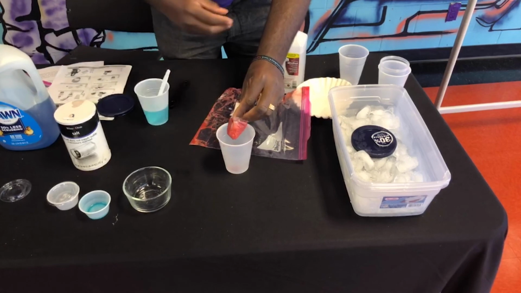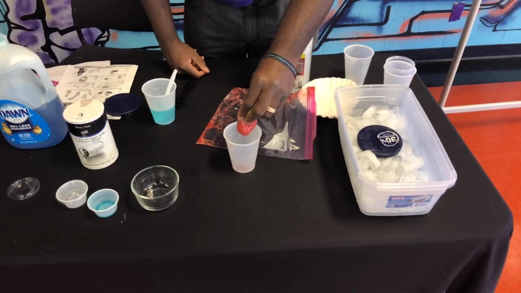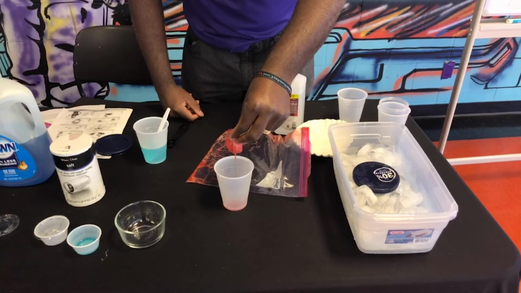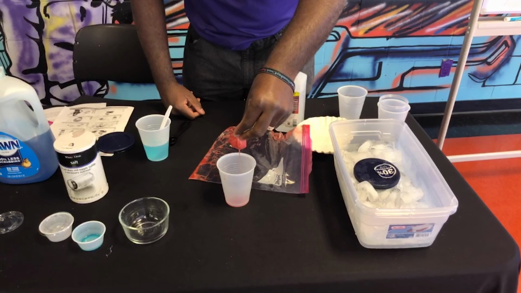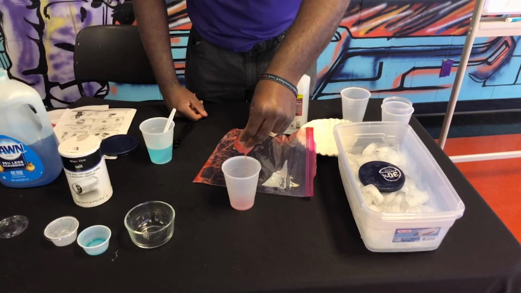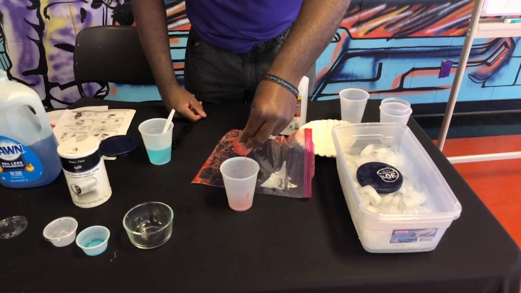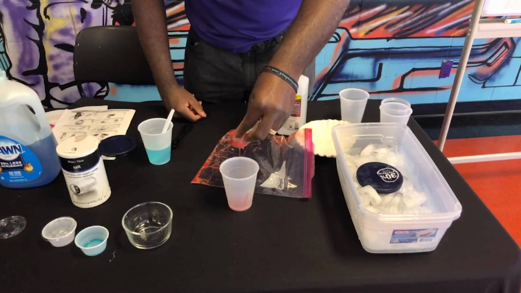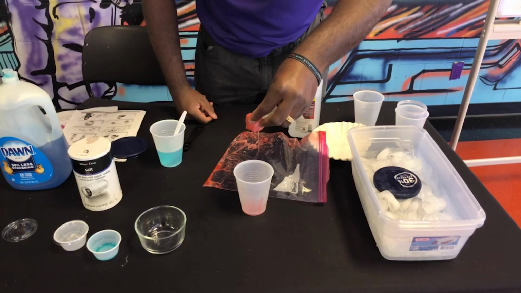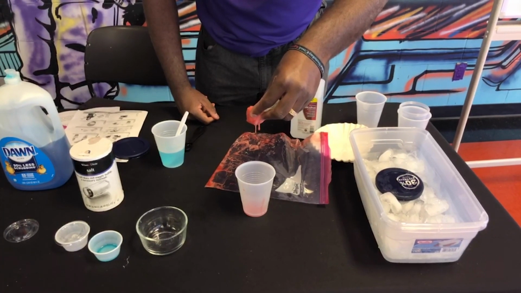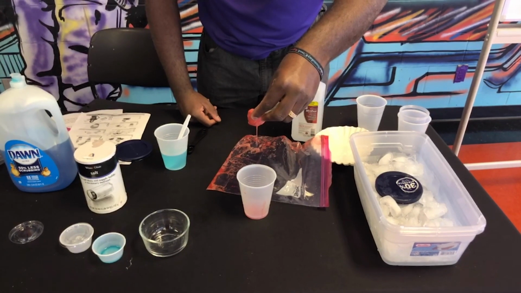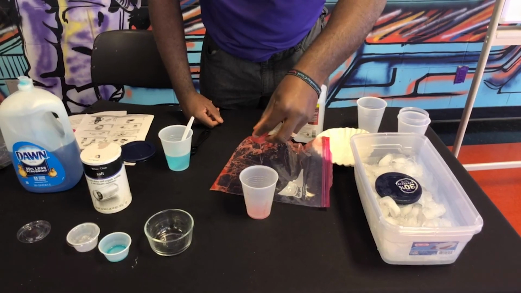To speed things up a little bit, you can kind of gently squeeze, so that we get the juice. We want the juice, that's why we're using this coffee filter. As much juice as we can.